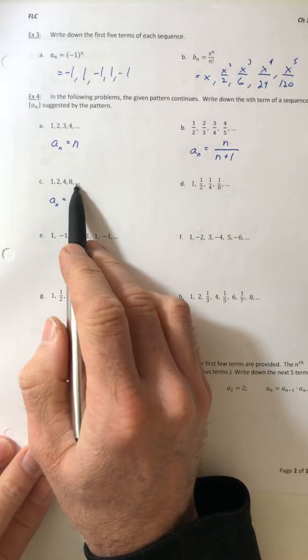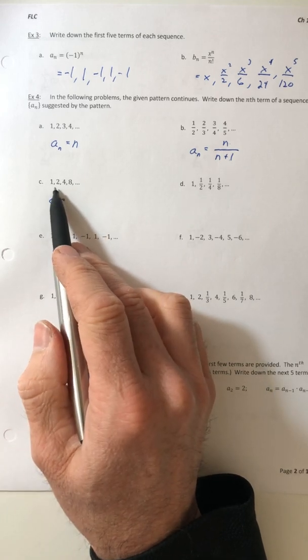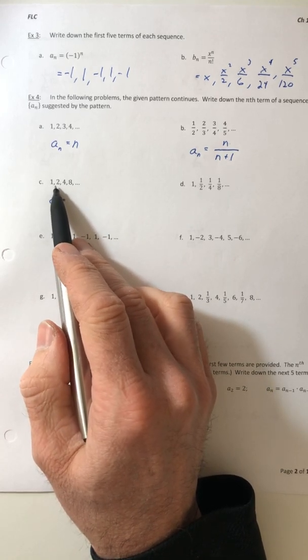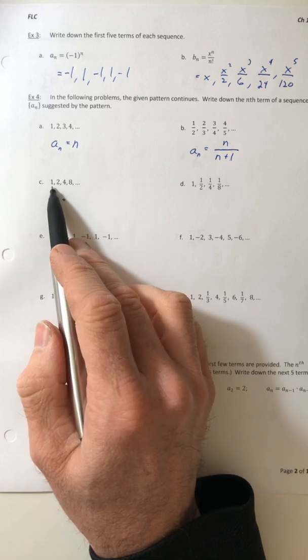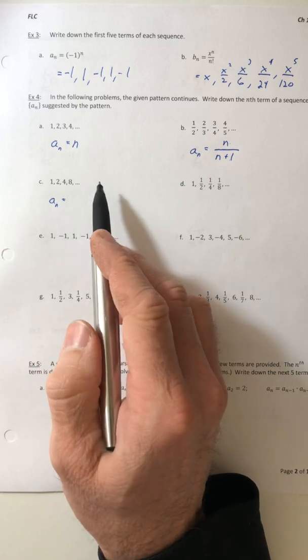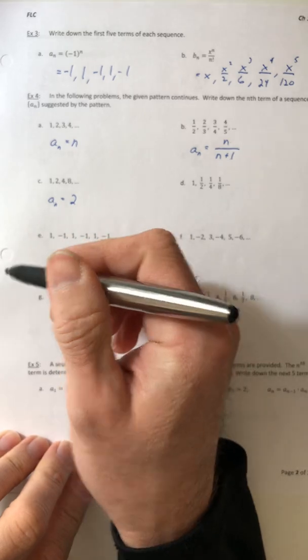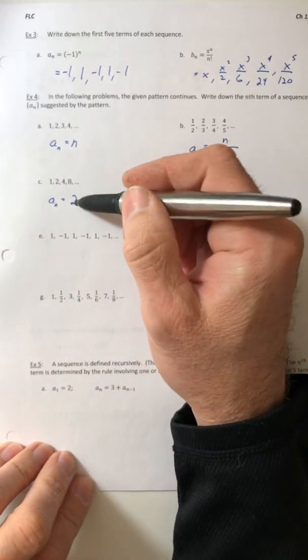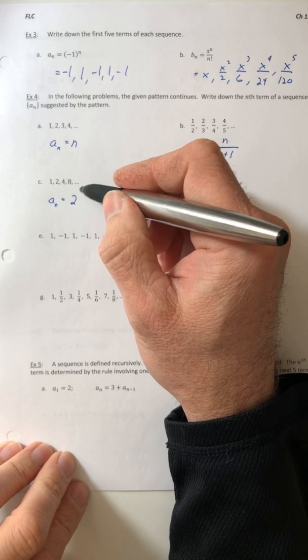Okay, let's look at this one. What's happening here? Well, it looks like they're all just sort of multiples of 2. So it's like you keep multiplying a 2 in there, so like the next number would be 16 and then 32. So it's like 2 times 2 times 2. So it's really like 2 with an exponent on it. So 2 to the something.